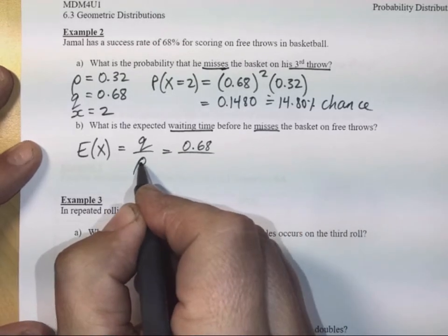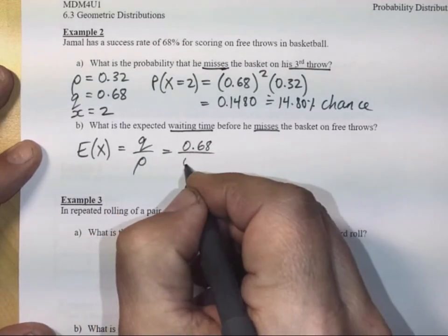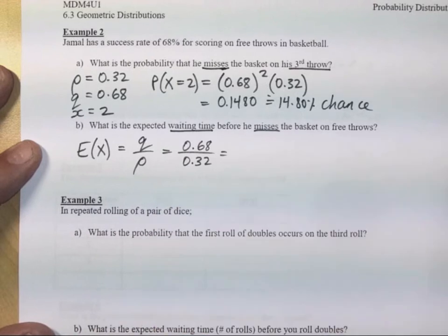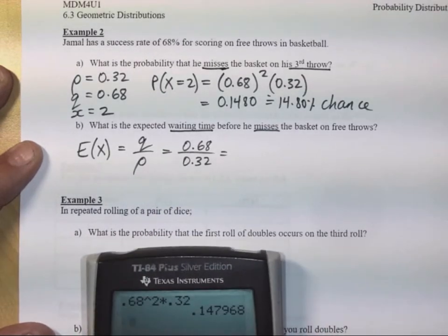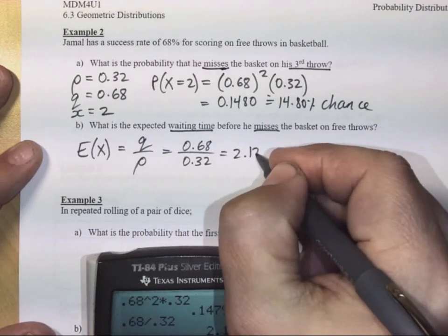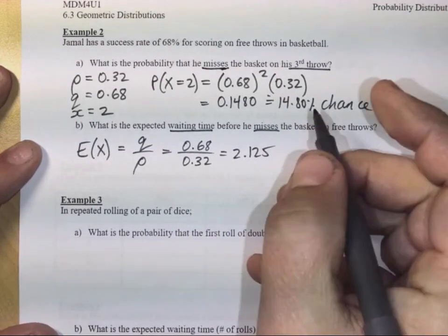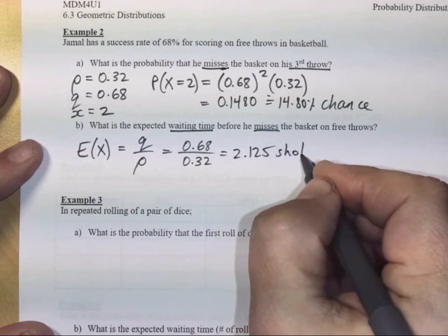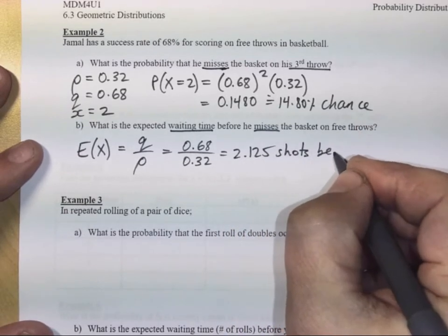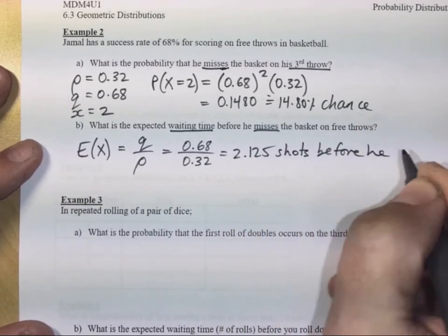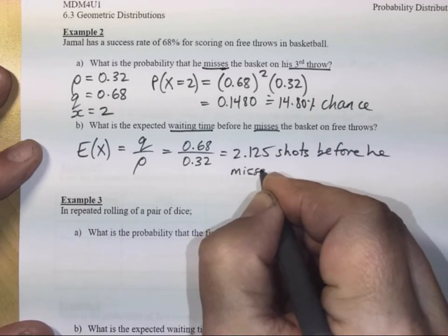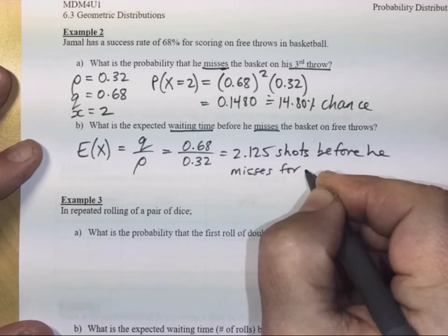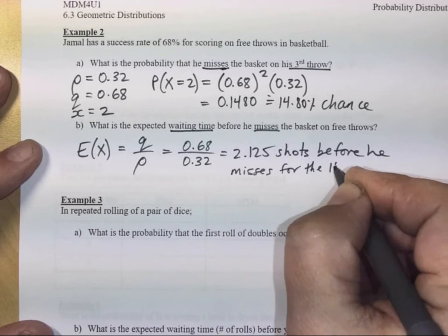And our probability of success, P, means he missed. So it's 0.68 over 0.32, and 0.68 divided by 0.32 means that we have to wait through an average of 2.125 shots before he misses for the first time.